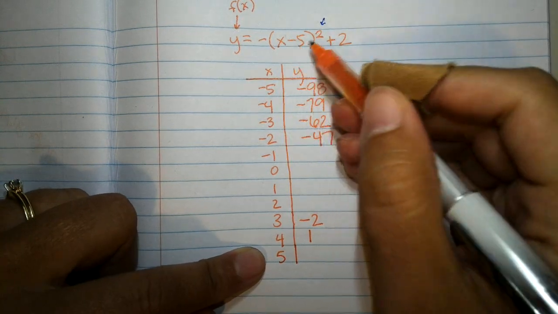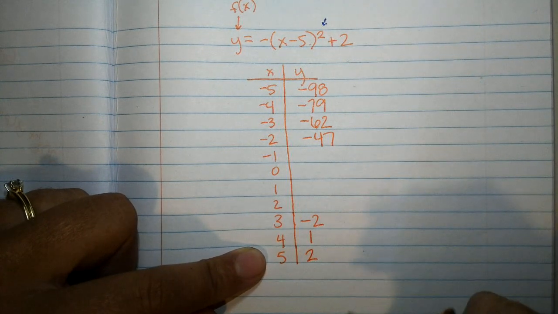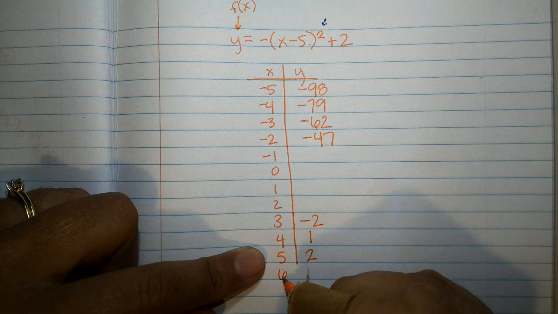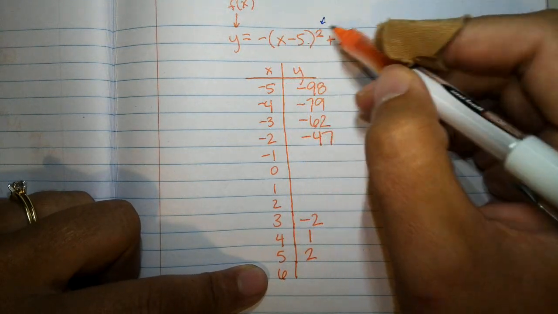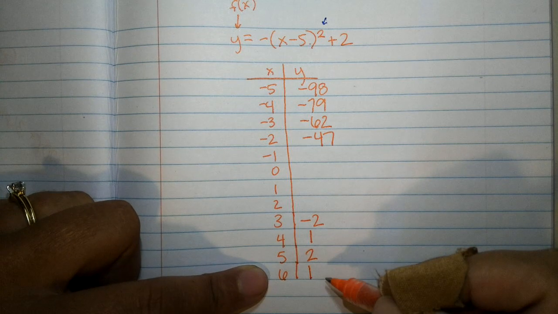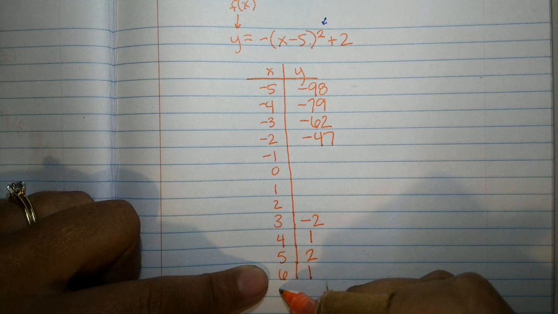Plug in 5. 5 minus 5 is 0. 0 squared is 0. Plus 2 is 2. Plug in 6. 6 minus 5 is 1. 1 squared is 1. -1 plus 2 is 1. Hey, look what just happened to our numbers. We were increasing and now we're decreasing.